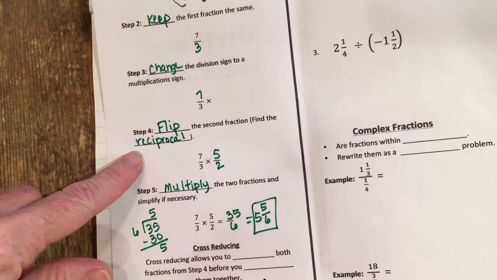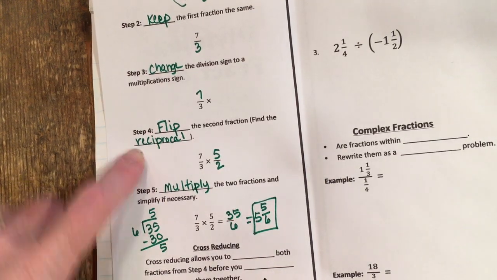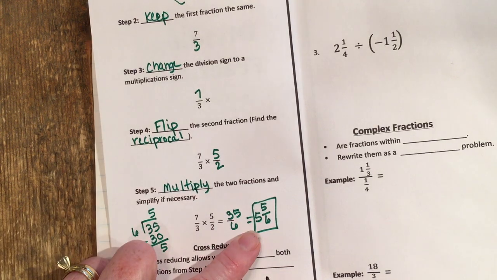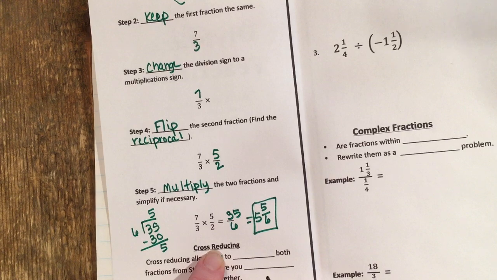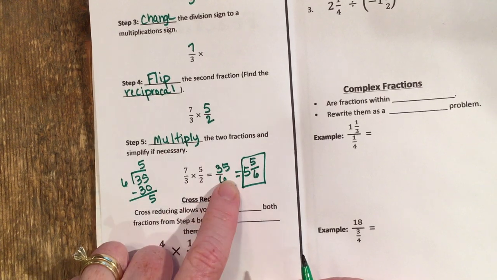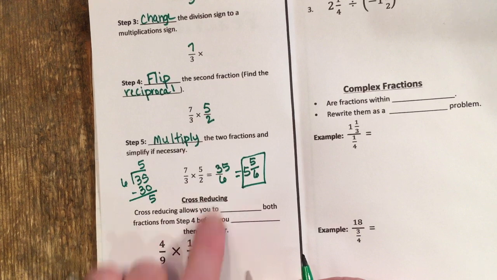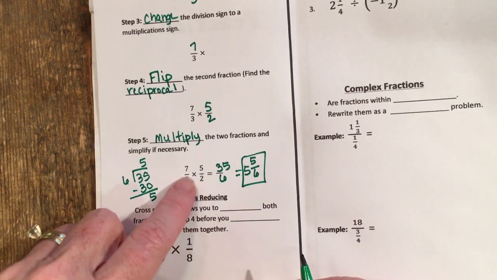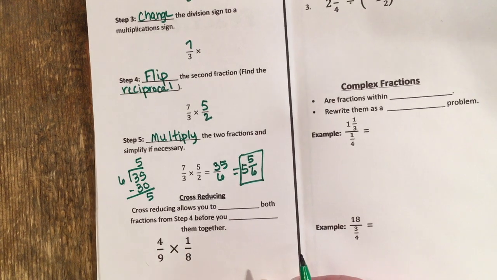All right, keep, change, flip. There's a great little kind of music video that goes with this if you want to look it up. It'll help you remember what to do in dividing fractions. Now, some of you may be able to remember cross-reducing. If this confuses you, this next part, you don't have to use cross-reducing. It's just kind of a way to simplify before you get to larger numbers at the end. It's a great little tip once you understand how to use it. But again, right now we're concentrating on dividing fractions. So if you don't get this part, then feel free to not use it. But I do want you to at least see it.